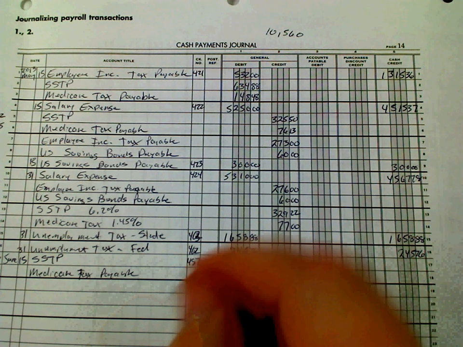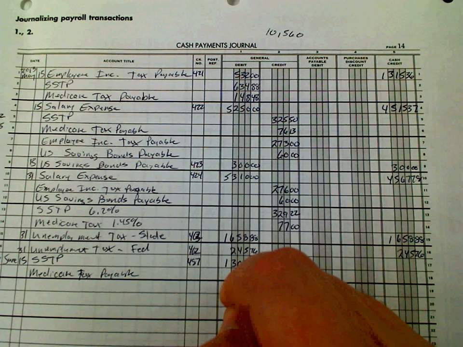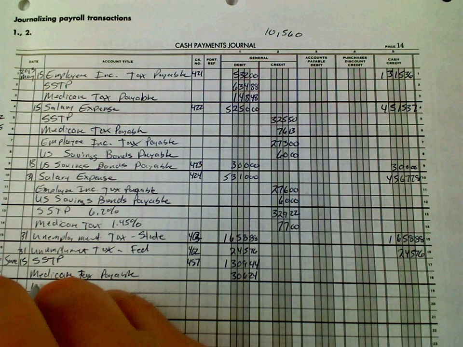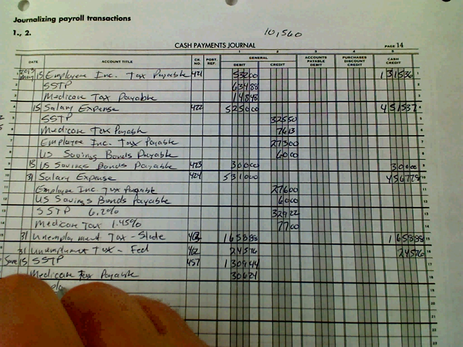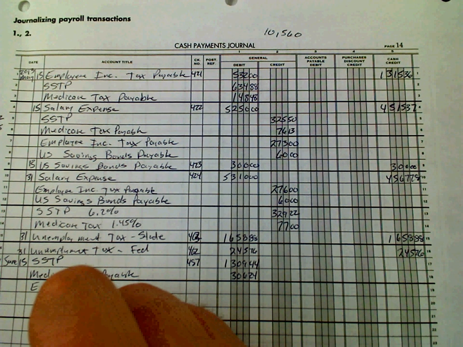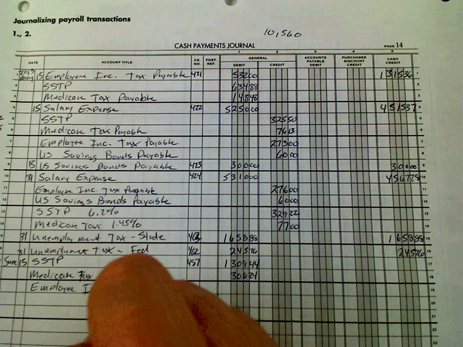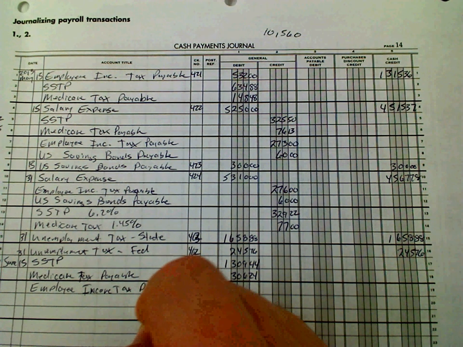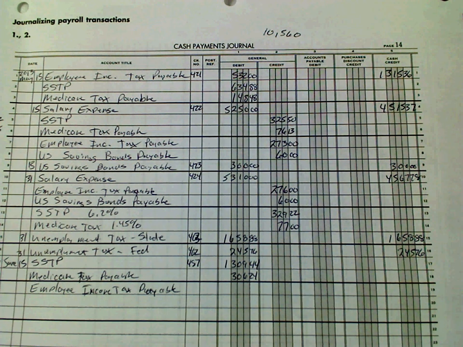And then we have to figure employee income tax payable, but it doesn't give us an amount. So how do we know what we have to pay in? You just add. You don't have to match this one. In this one, employee income tax payable is 273.